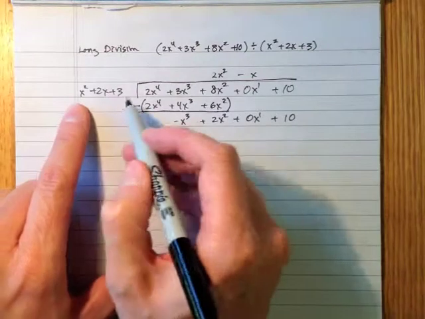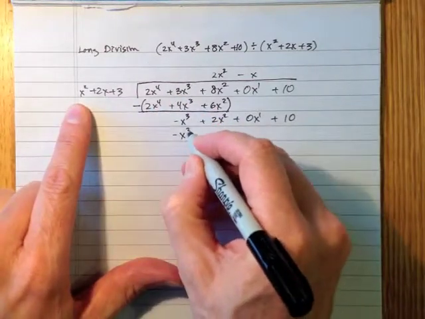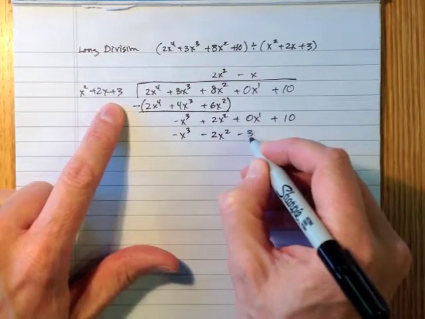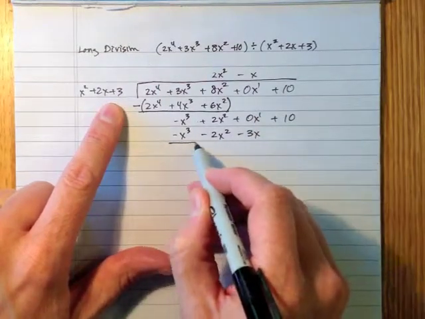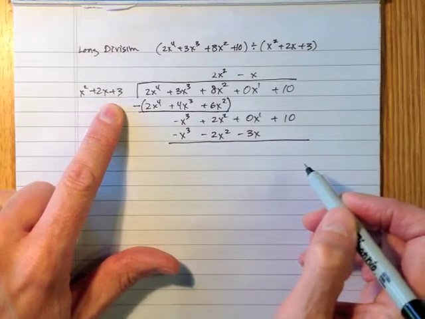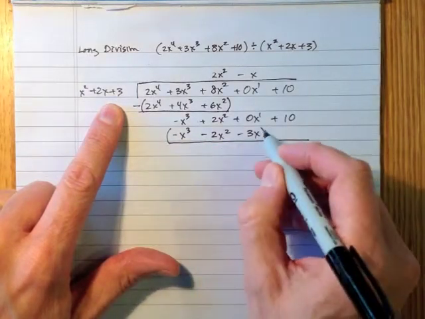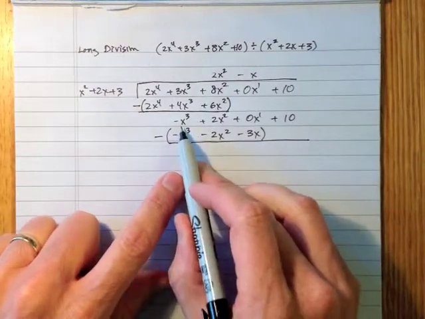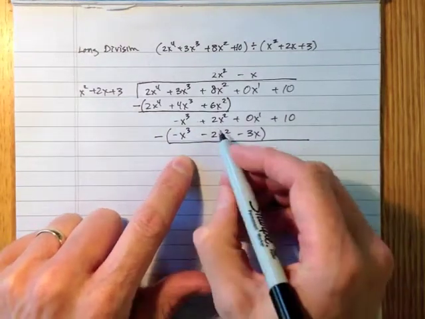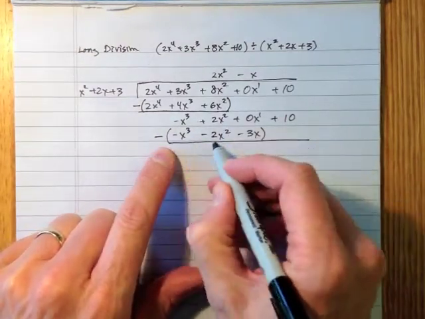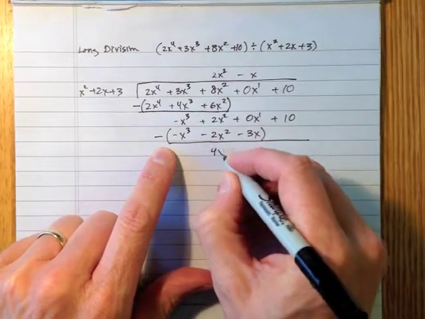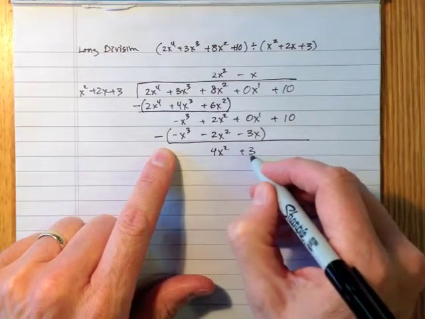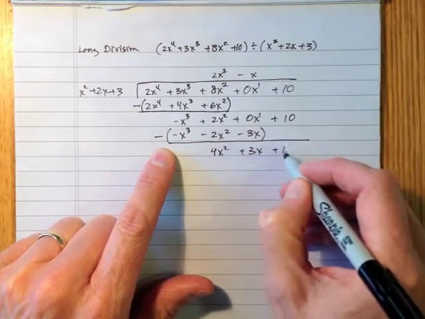Negative x now times all of that stuff. And then subtract that from this. And the x cubed terms should drop out, and they do. So I've got 2x squared minus a negative 2x squared is positive 4x squared. And it looks like positive 3x and plus 10.